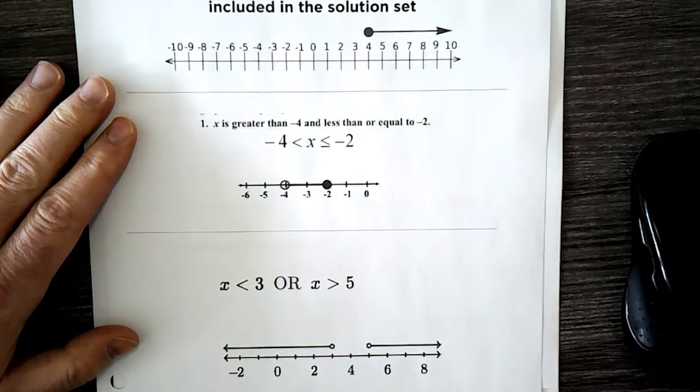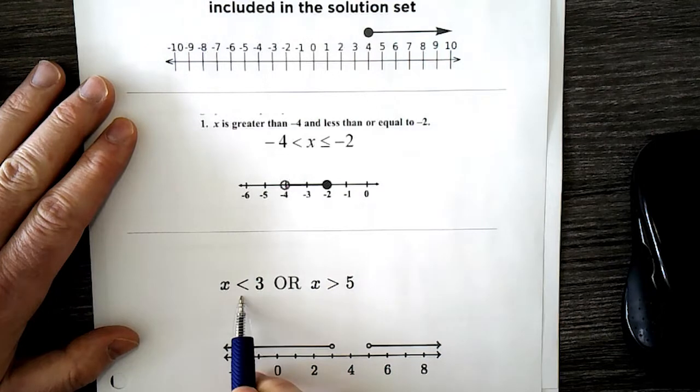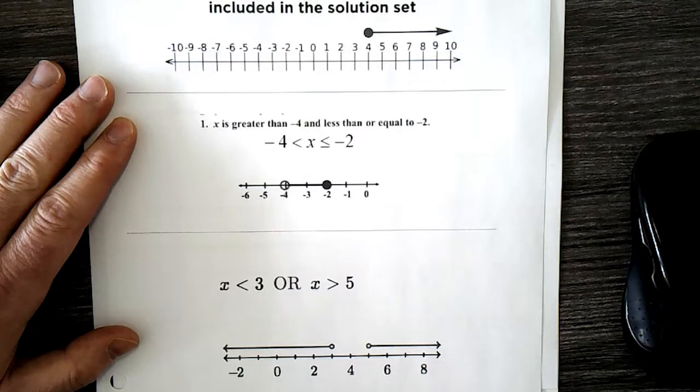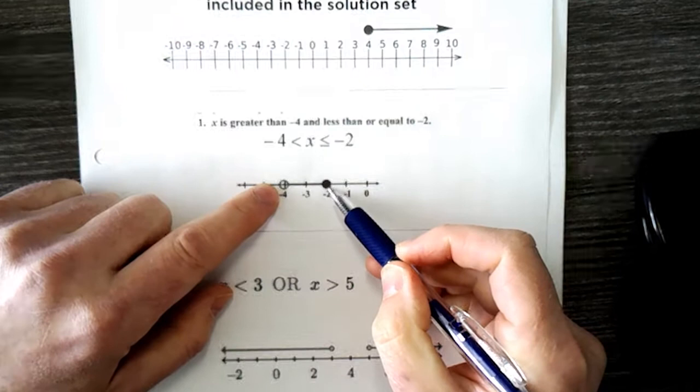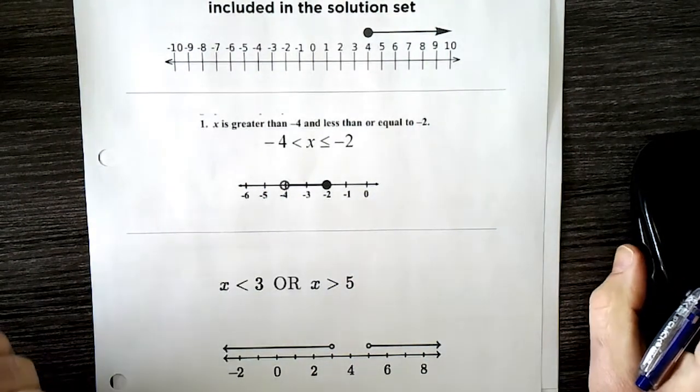And the last one, we have two different ones, and the reason why is because we have a gap in the middle. So x is less than 3, we find 3, white dot because there's no equal sign, and it's everything smaller than 3. But we could also have bigger than 5. X is greater than 5. So we find 5, a white dot, because there's no line underneath, and everything bigger than 5. So we could have between two dots, or we could have on the outside of two dots, and we'll see that often in this chapter.